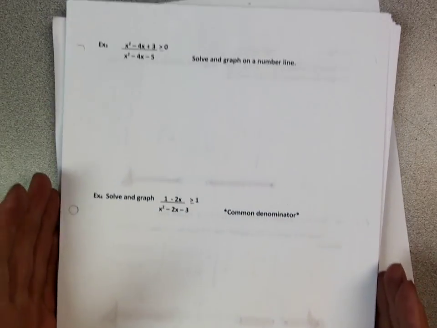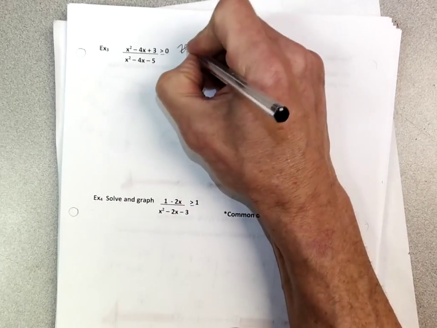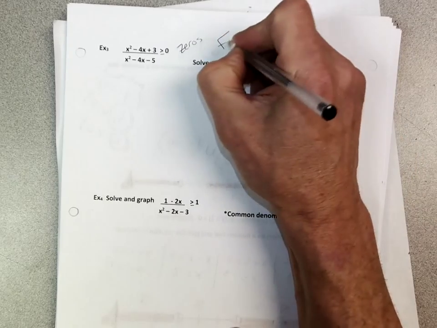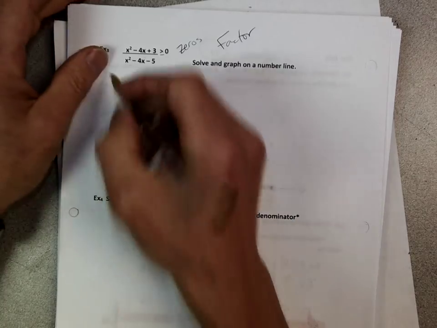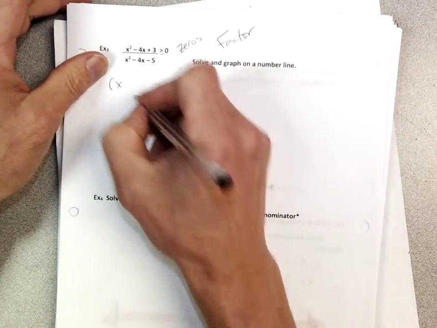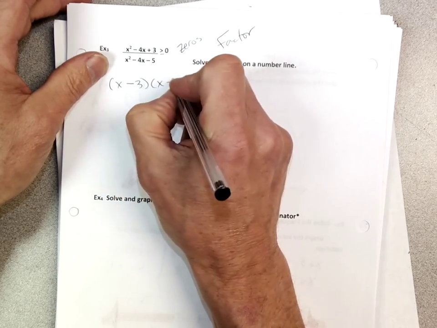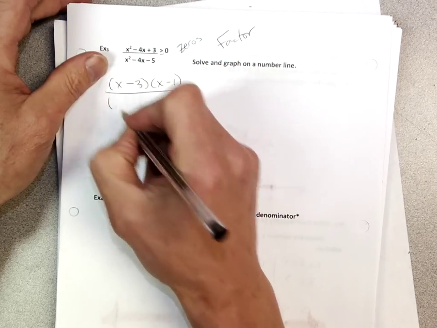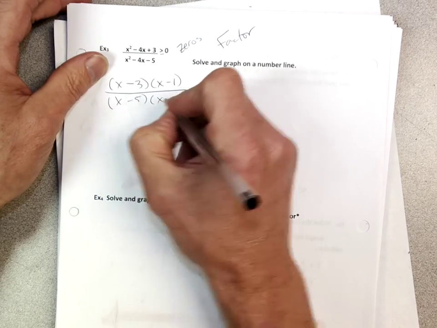All right, now example 3. First of all, let's find out where all the zeros are. To find the zeros, let's factor. To factor this one, I'm going to rewrite this as x minus 3, x minus 1. Factor this one, we're going to have an x minus 5 and an x plus 1.